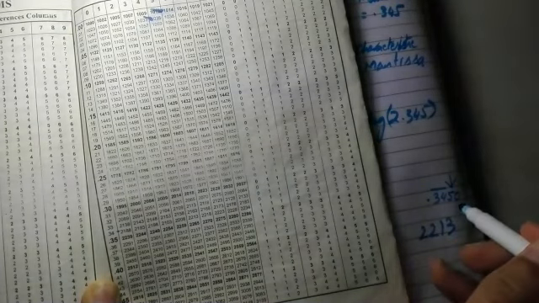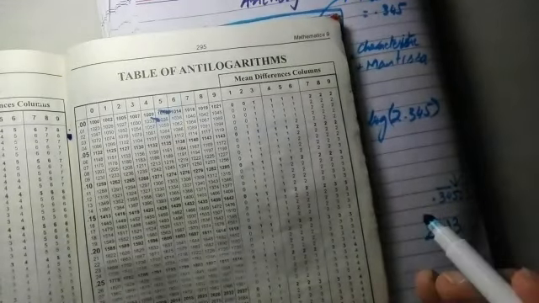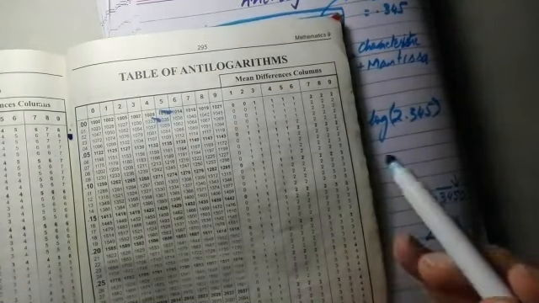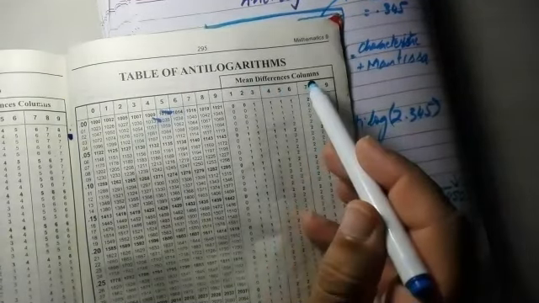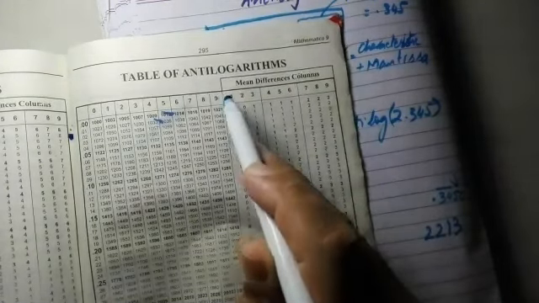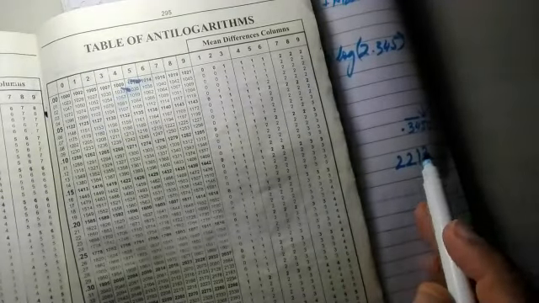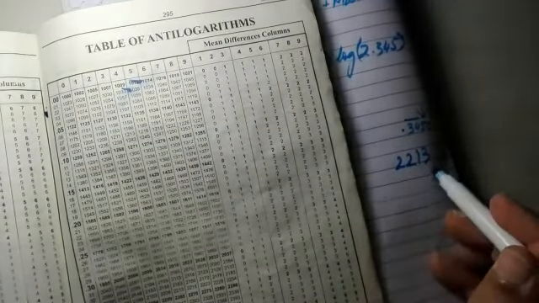Then we have to look at the mean difference column. The anti-logarithm table's mean difference part does not contain any column for 0, so there is nothing to be added to 2213.